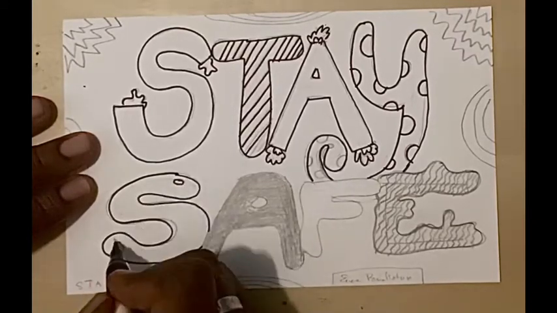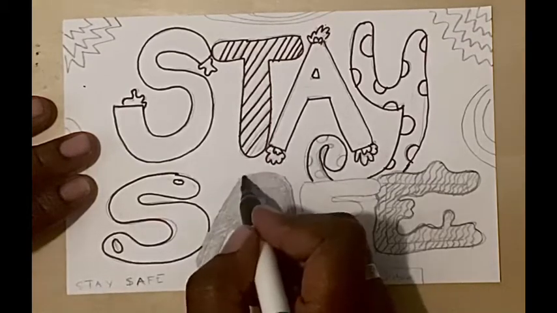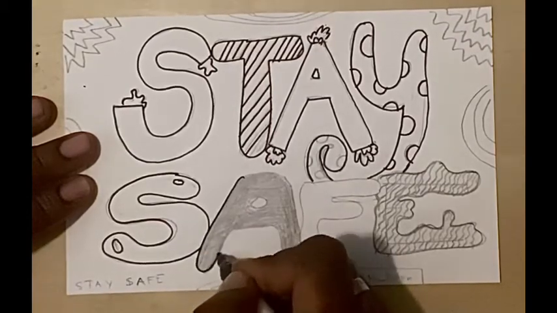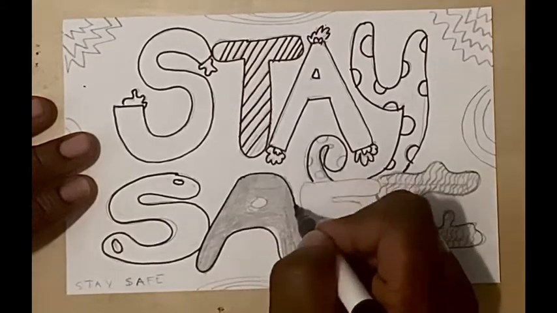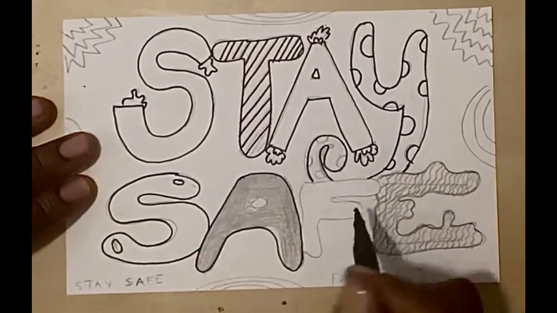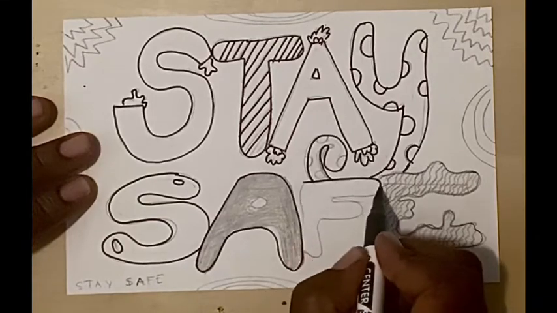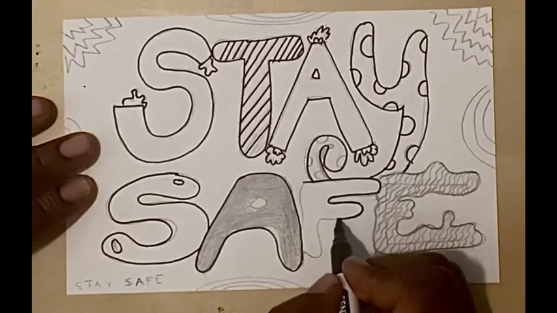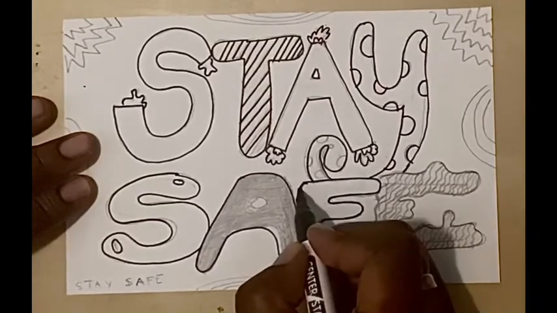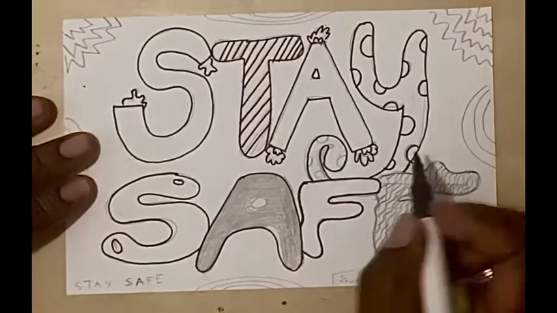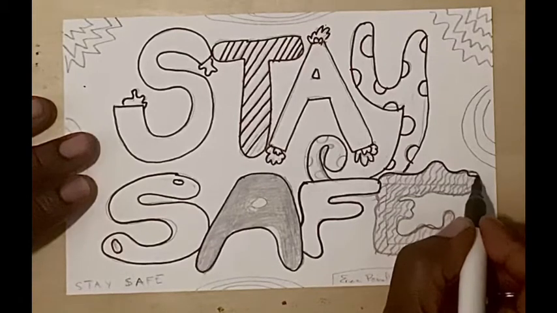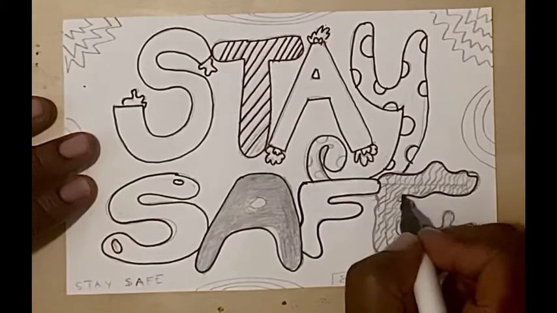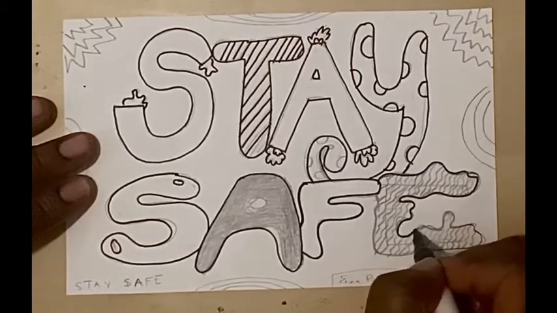Have a little reflective bubble mark there. That A is overlapping that F, and I'm going to trace over my really cool, groovy, funky E. I love it.